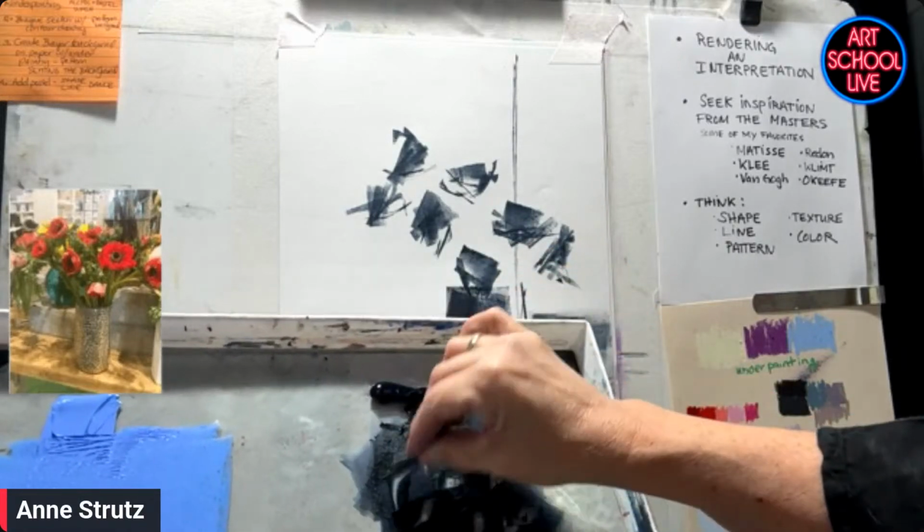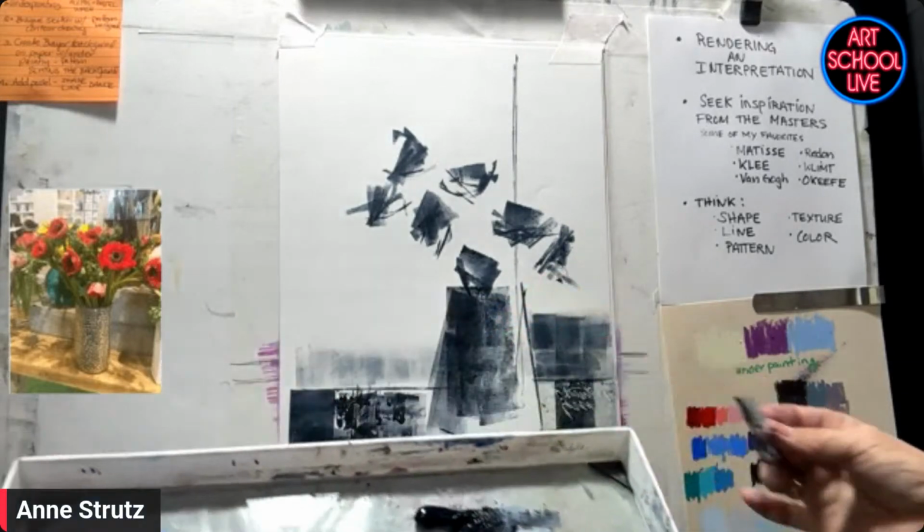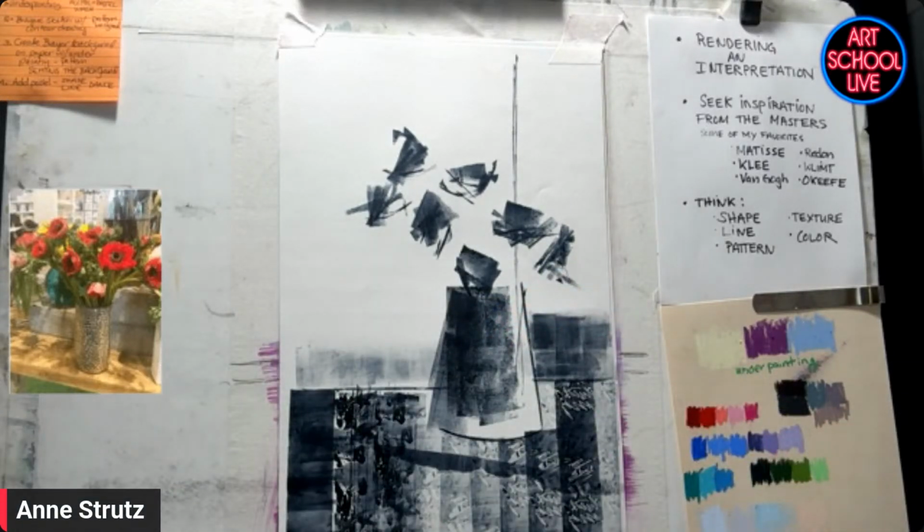If you take a look at Matisse, he has a lot of pattern work in some of his paintings, particularly from the Fauvist time period. And I have a background in textile, so I was trying to figure out, how can I incorporate, I love pattern, how can I incorporate that into what I'm doing? And this was like a really fun way of doing it.